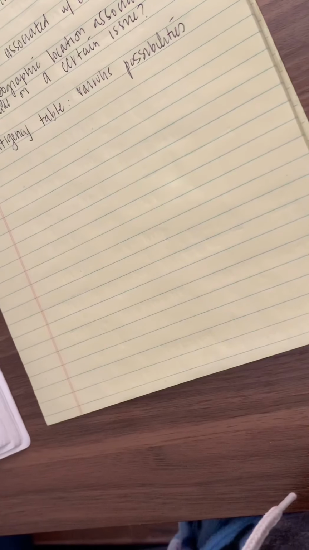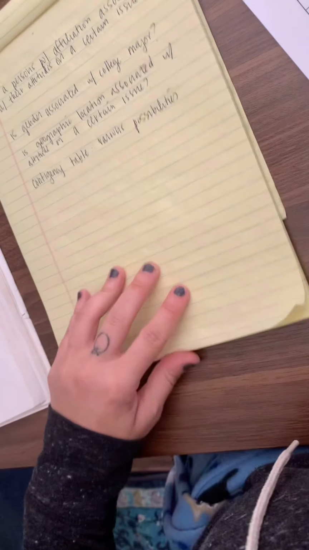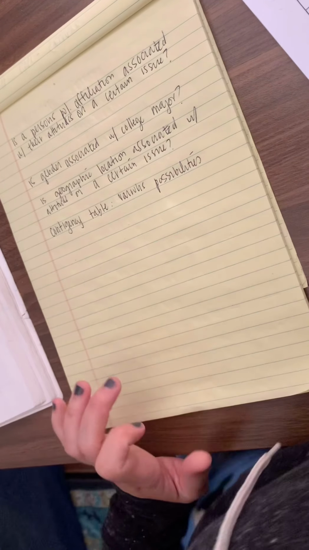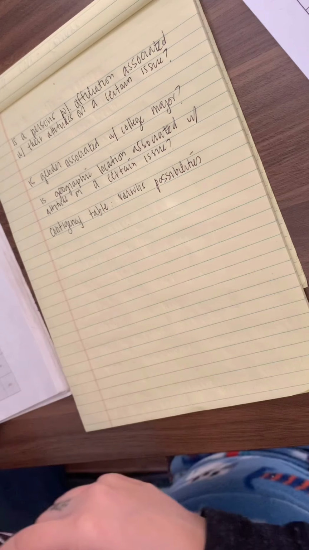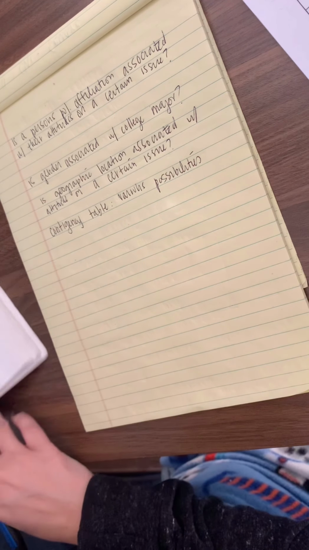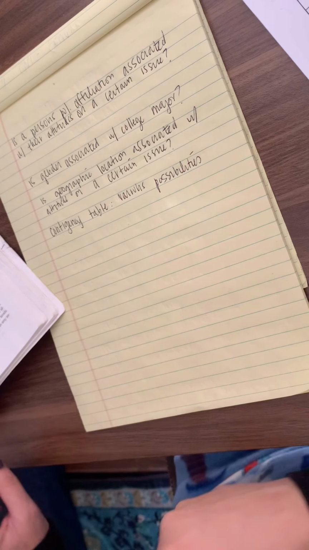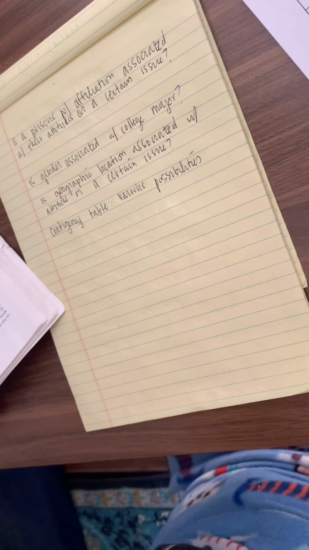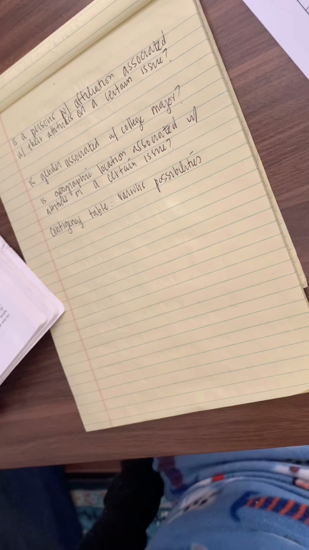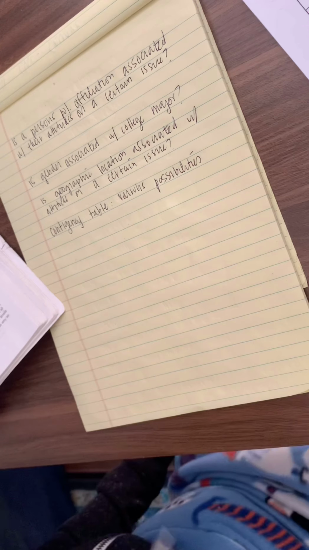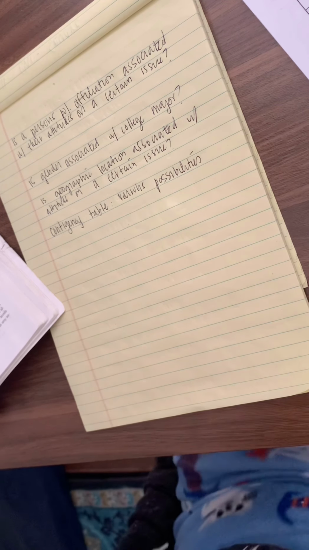Looking at the contingency tables, whether it's a contingency table that demonstrates that there's no relationship between the variables, no association, or a contingency table that shows that there is a relationship, right?